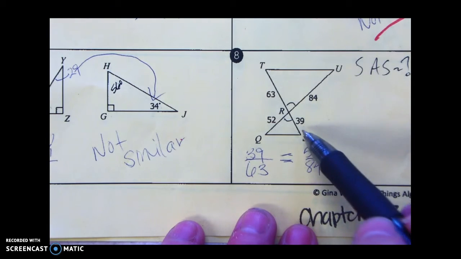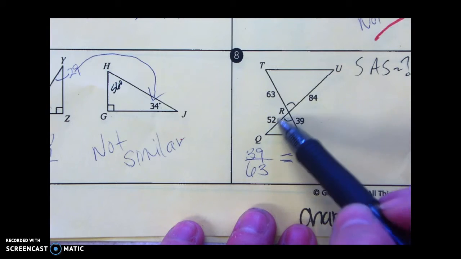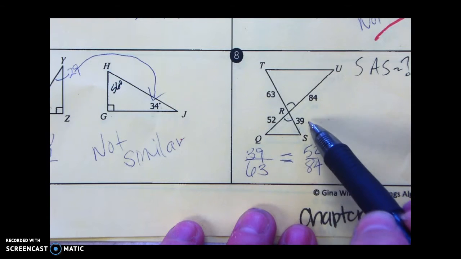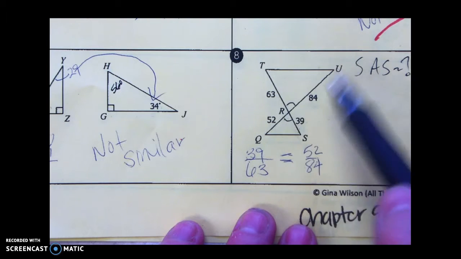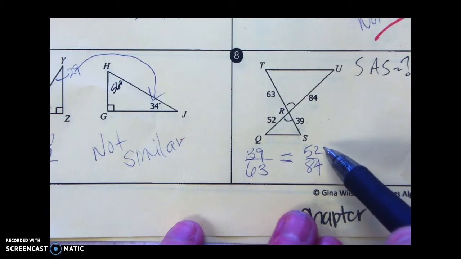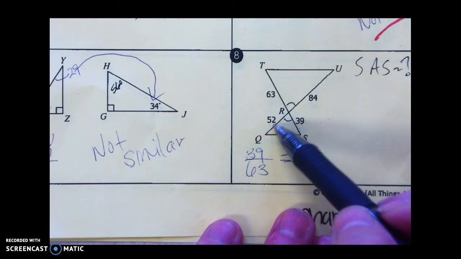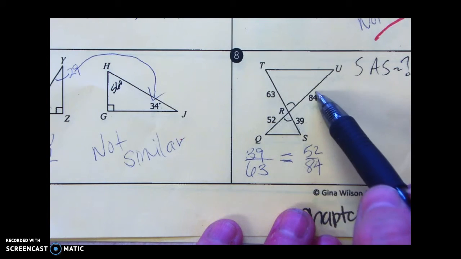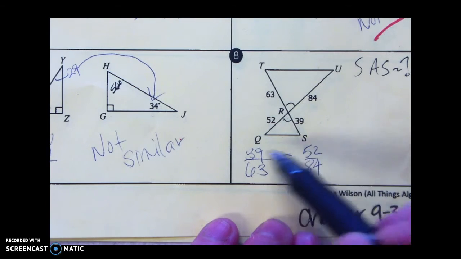So I look at the smaller triangle. The small side of the small triangle is 39. I'm going to put that over the small side of the bigger triangle, which is 84. Actually, that's the smaller side of the information given, so that's 63: 39 over 63. Then I come back and say, okay, now the other side, 52 over 84, the one I didn't use here. Then I reduce that to find out, are they proportional?